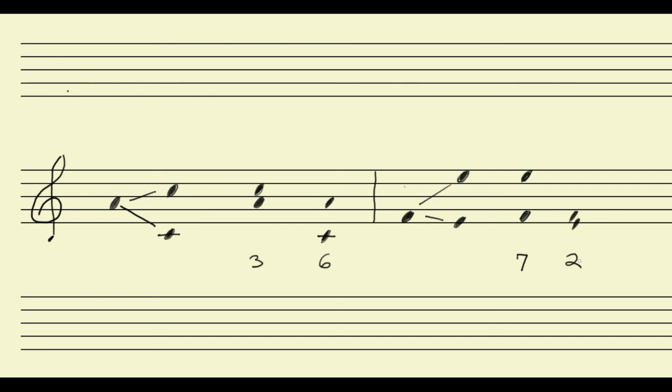But even though these intervals are different, there again is something similar, something they have in common. Because they're both just the same notes. So there's something about the sound that's similar.